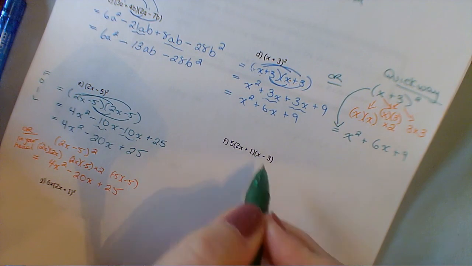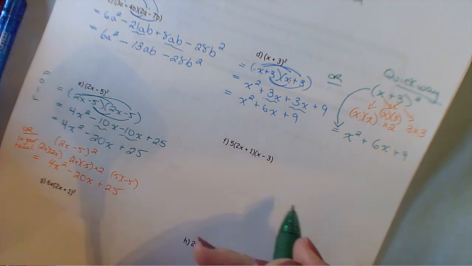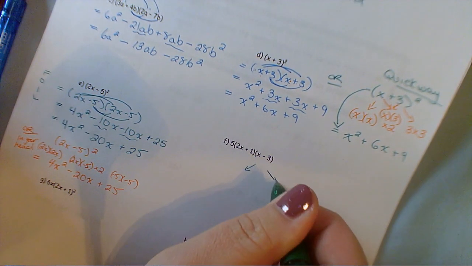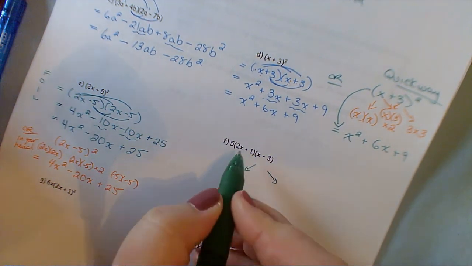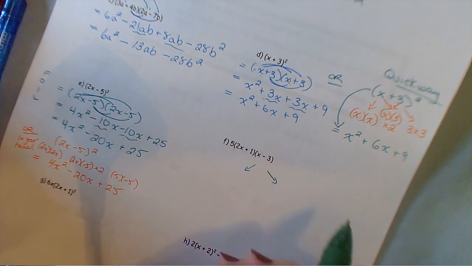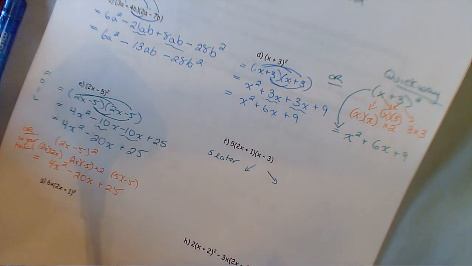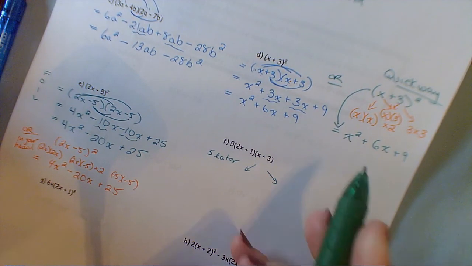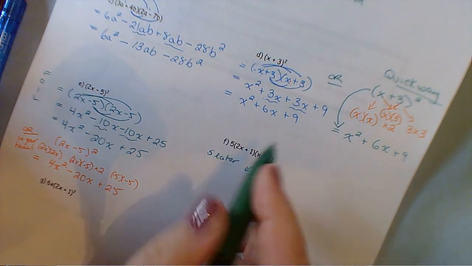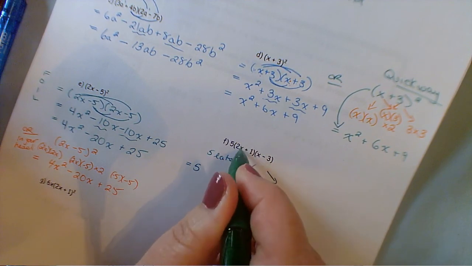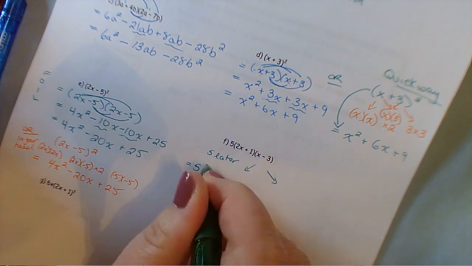So what I suggest you do, get into the habit. There's two ways of approaching this. So I'm going to show you your two options. You can deal with the 5 now or deal with the 5 later. I'm going to deal with the 5 later. I think that's a better approach anyway because it helps you in other types of questions. So when I deal with the 5 later, that means the 5 is just going to sit there. And I'm going to do bracket times bracket.